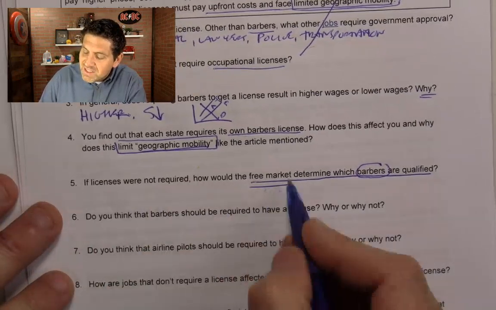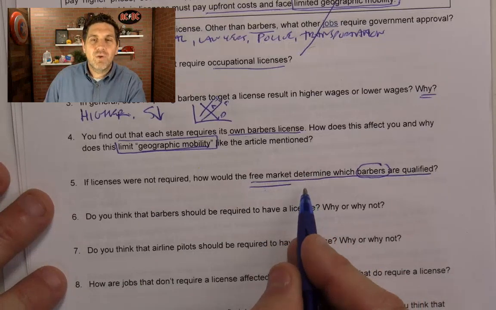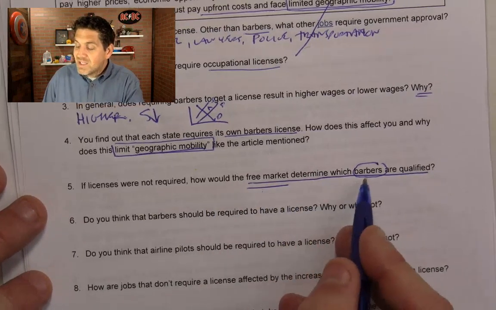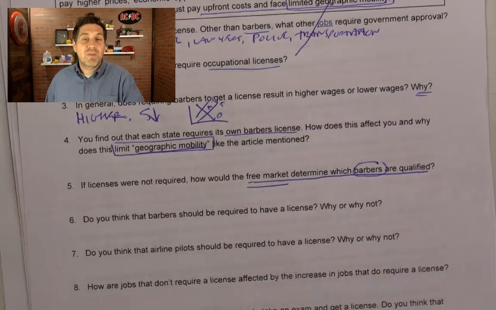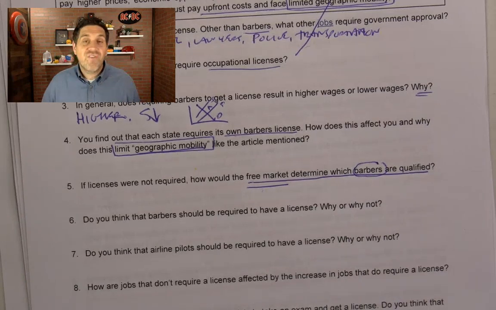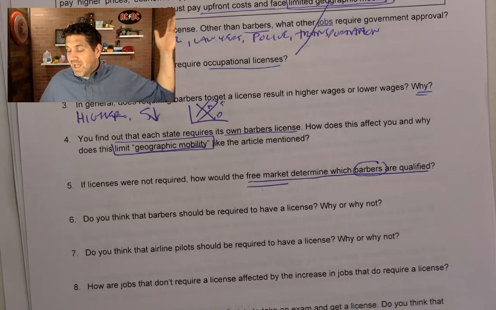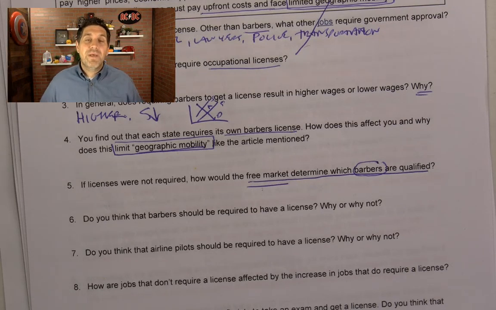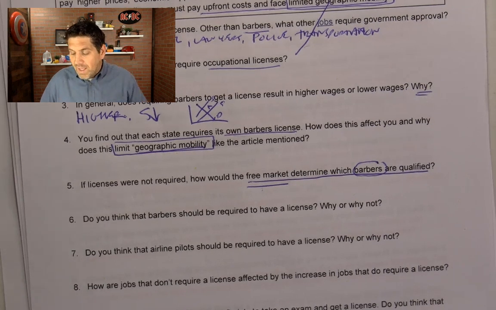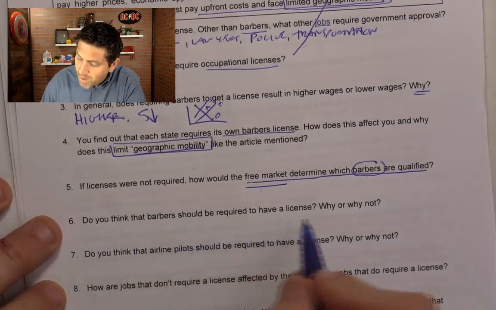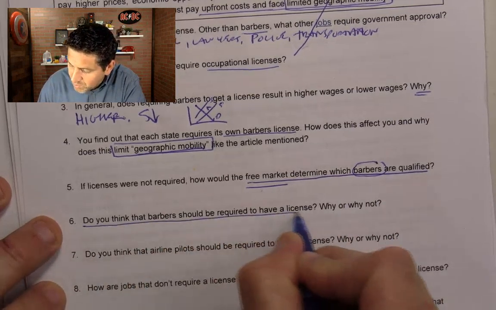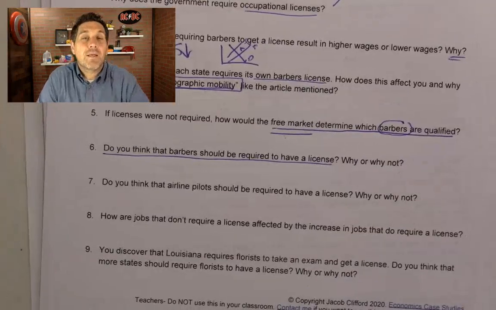Now, this is the true open free market attitude, the libertarian attitude towards markets. It doesn't matter if it's barbers or lawyers or anything in between, or accountants or financial advisors. You don't need a financial advisor test, because a good financial advisor will get business. Bad financial advisors will not get business. But do you think barbers should be required to have a license? This is totally an opinion question. What do you guys think?